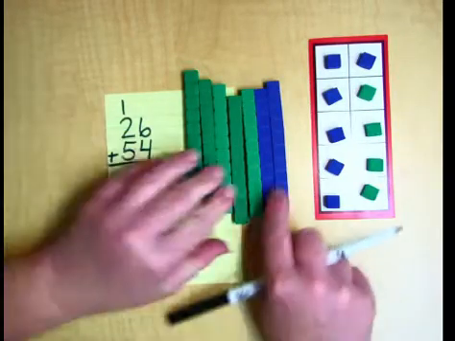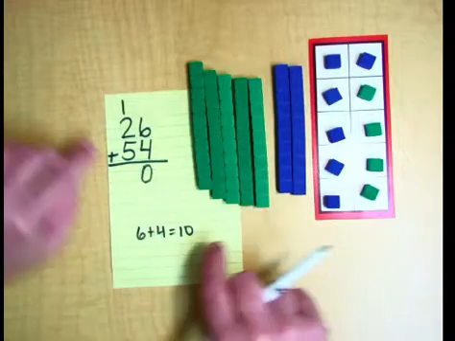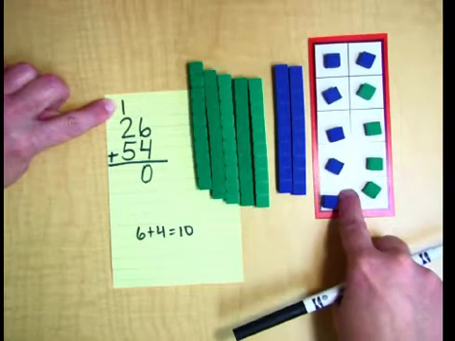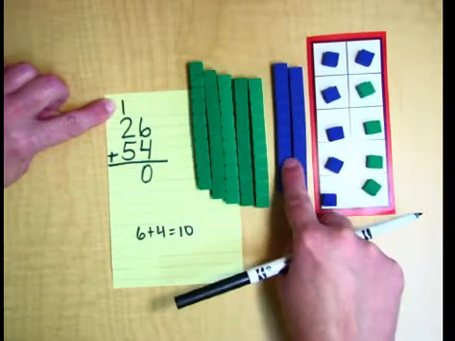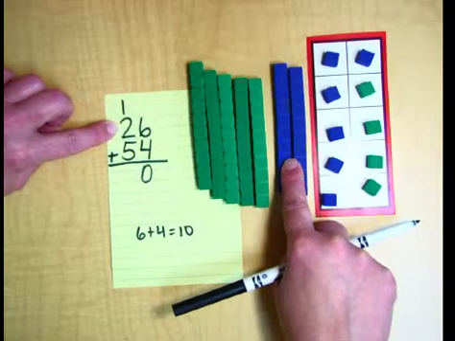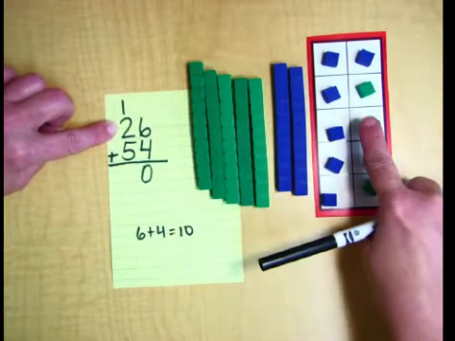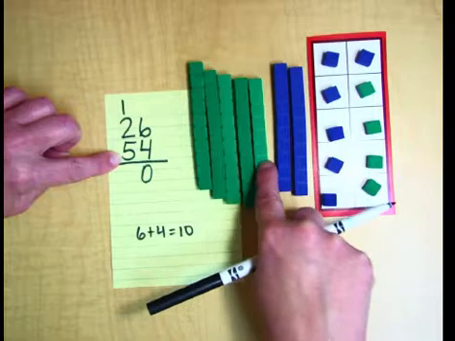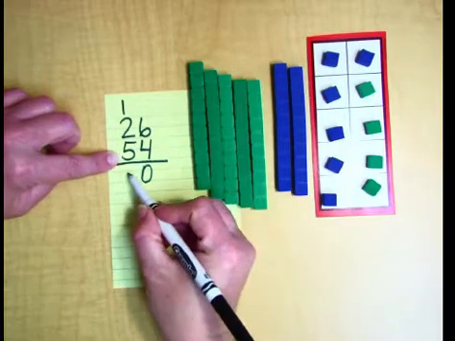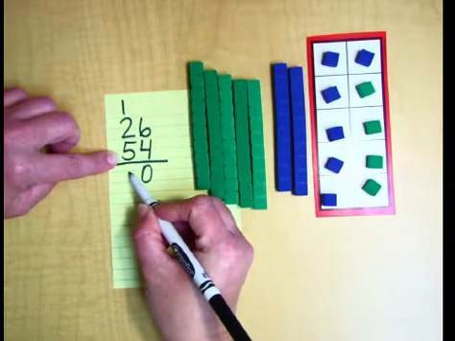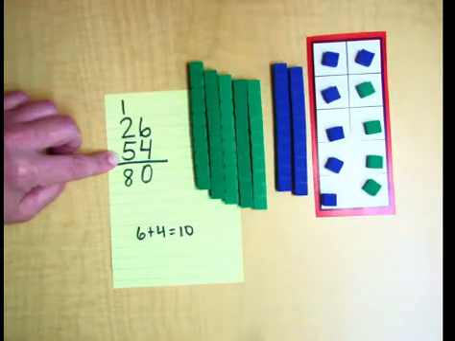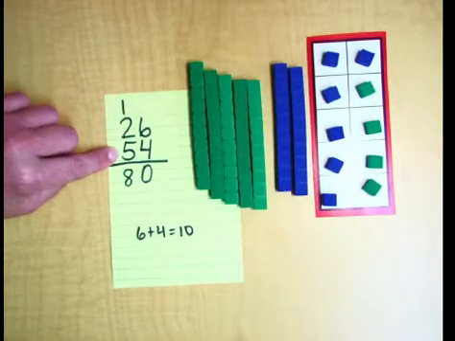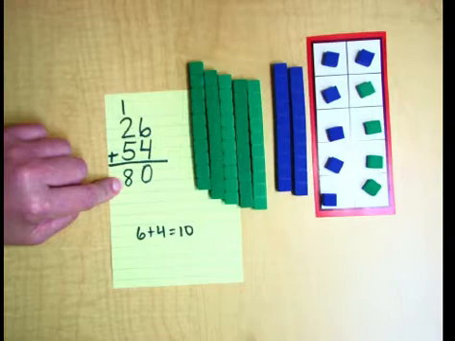And now we've got to add our 10's together. 1 10, this is our new one that we made, plus these 2 10's is 3 10's. And then 3 10's plus 5 more 10's is what? 8 10's. Very good. So 26 plus 54 is 80.